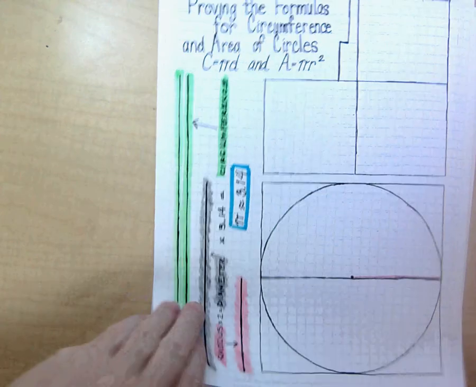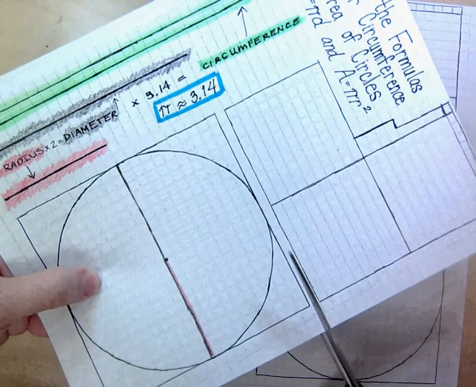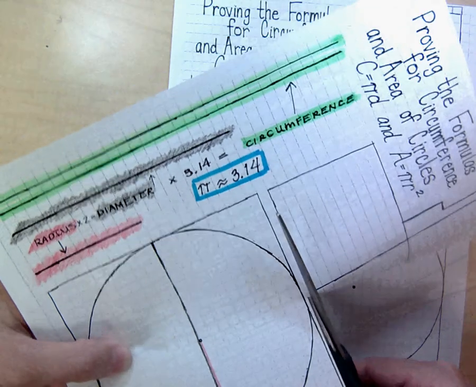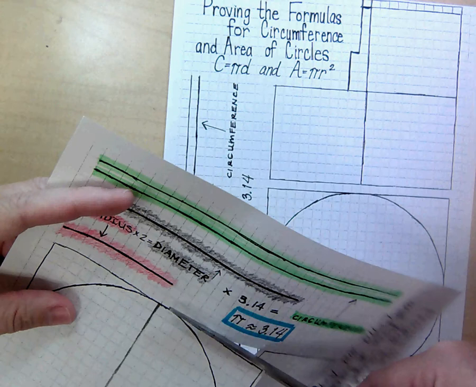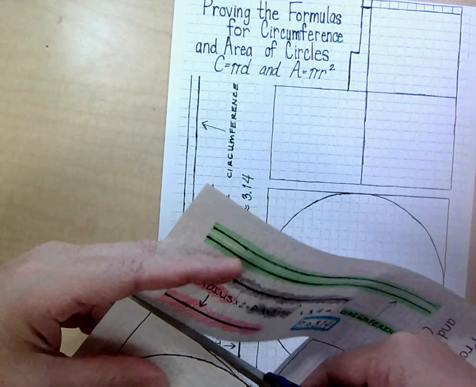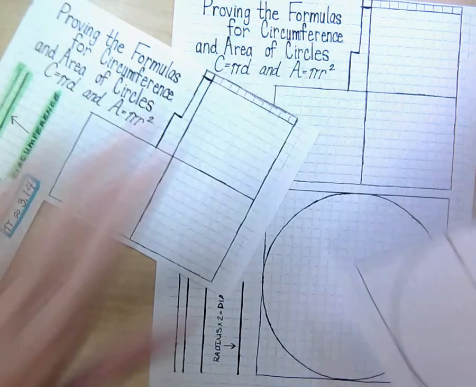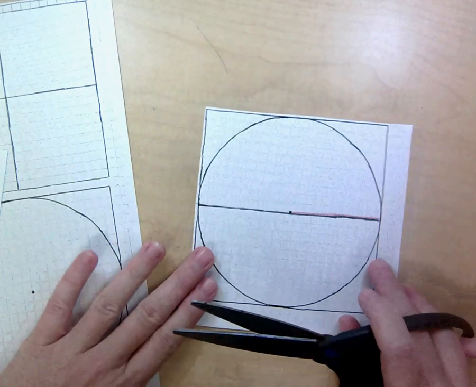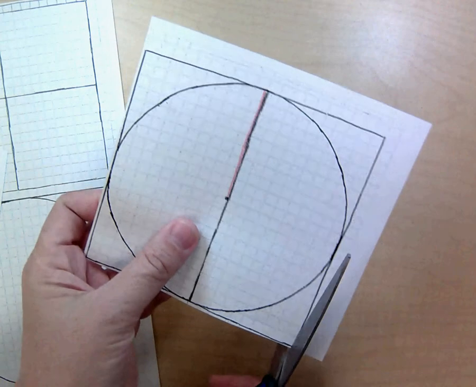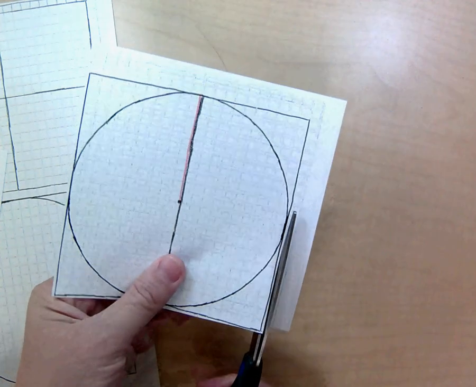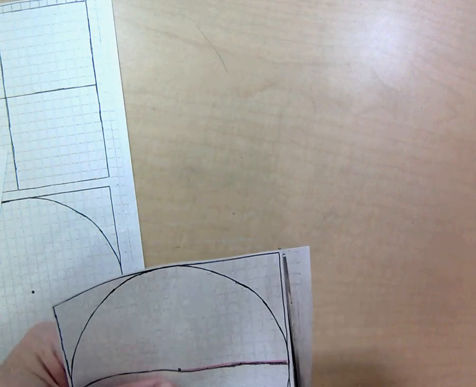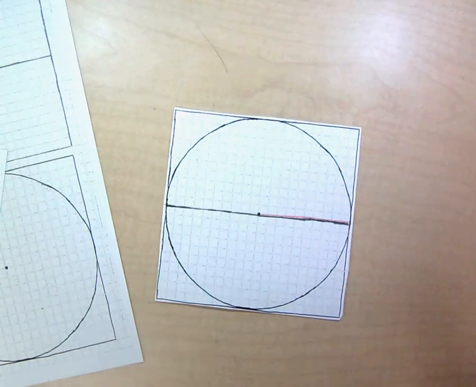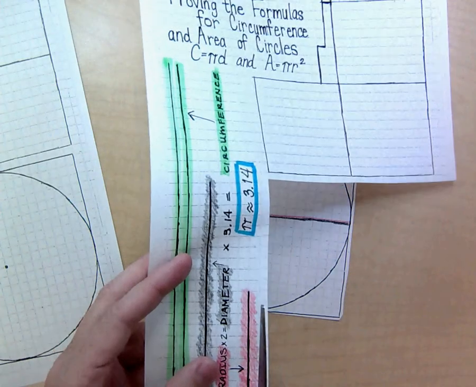So take your scissors, and this is going to go in your journals, and we're going to label it with each of these different pieces. I'm going to go ahead and cut it all the way out. Here we go. Goodness. Okay, I'm going to take this, cut out the radius.